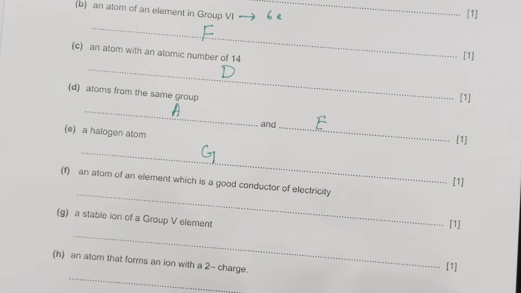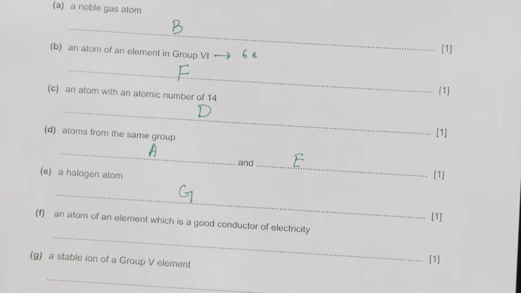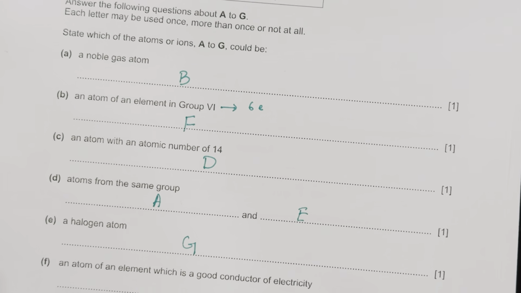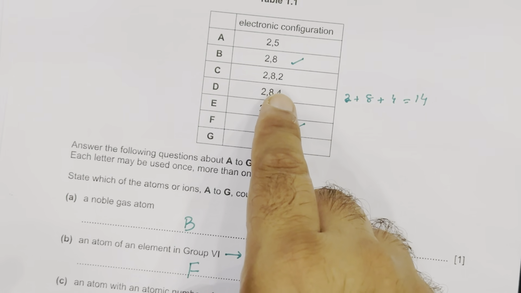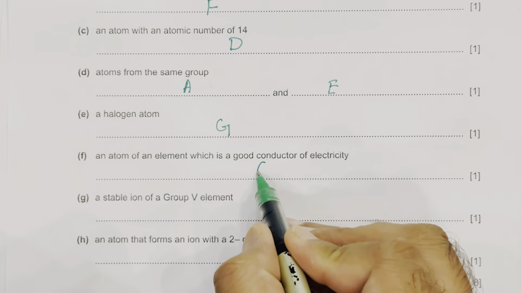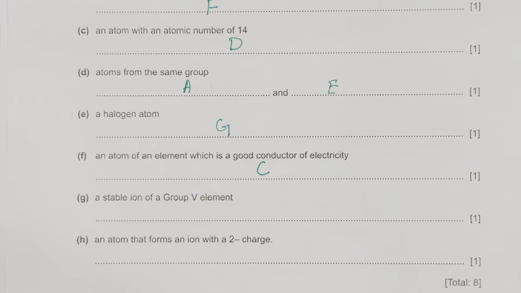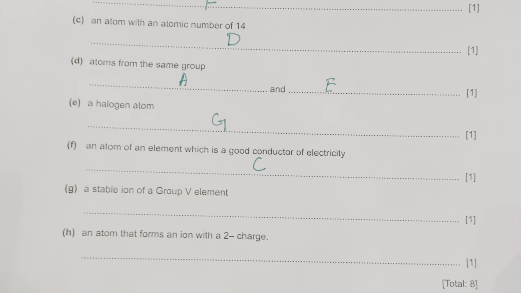Moving to the next part. An atom of an element which is a good conductor of electricity. A good conductor of electricity should be a metal, and we know that 2,8,2 is a metal. So this option would be C because it is a metal. A stable ion of a group 5 element. A stable ion means it has accepted 3 electrons.